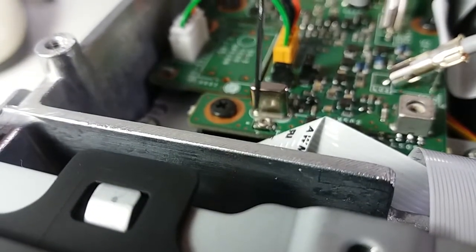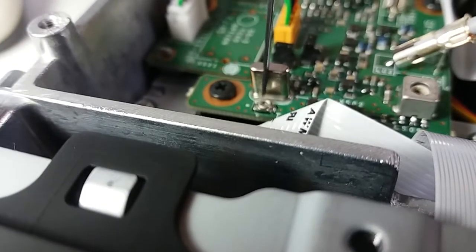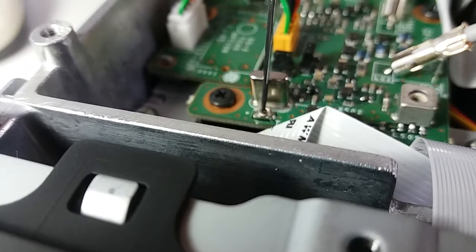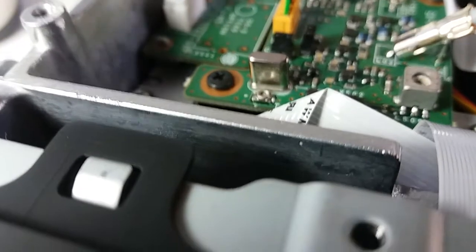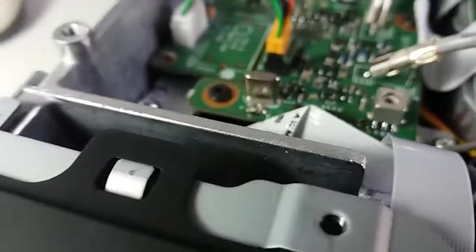Okay, and also I realized that when I'm touching the screwdriver with a capacitor, the frequency is changing slightly on the audio part. So you can see the change there.